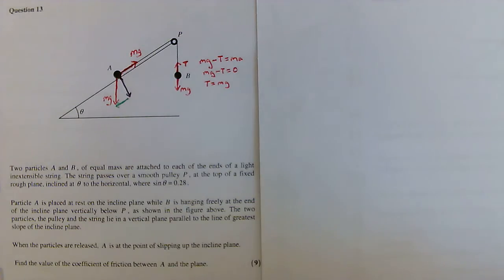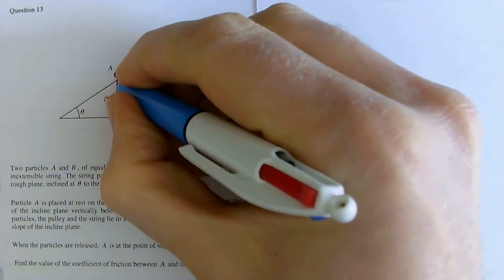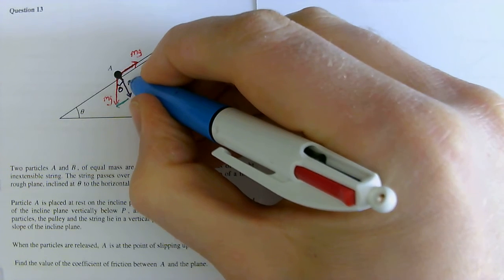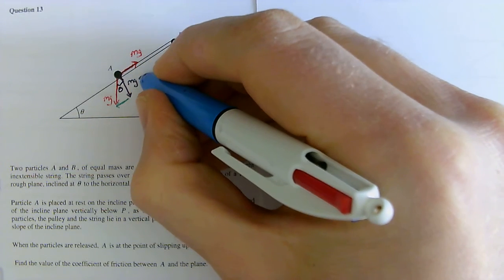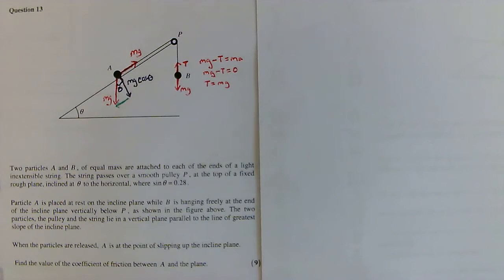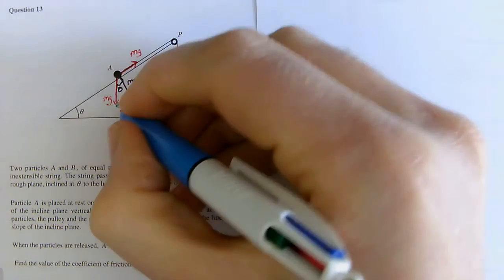My angle here is going to be theta. Looking perpendicular to the slope, I've got mg cos theta. And parallel to the slope, I'm going to have mg sin theta.